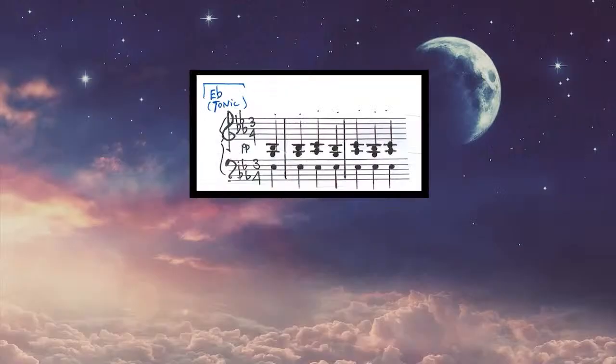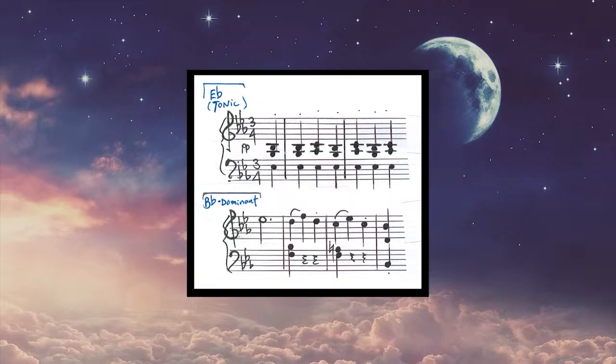But wait a minute. What has Beethoven done here in terms of the harmony thus far? Because whether it's a minuet or a scherzo, the opening section always starts in the tonic key, and then it moves to the dominant key. So in the scherzo of the Eroica Symphony, for instance, Beethoven is in E flat major, the tonic key, and it moves very quickly to the dominant key, B flat.